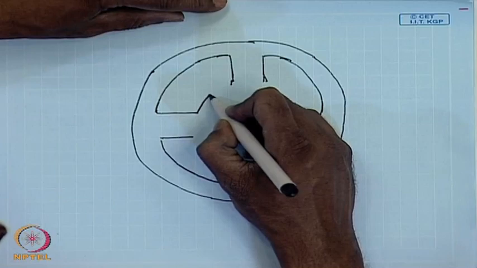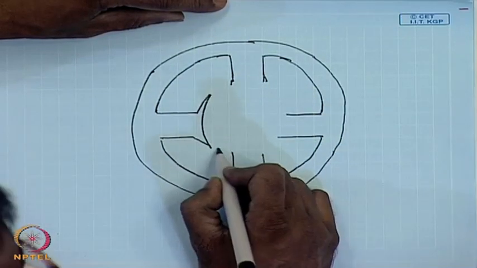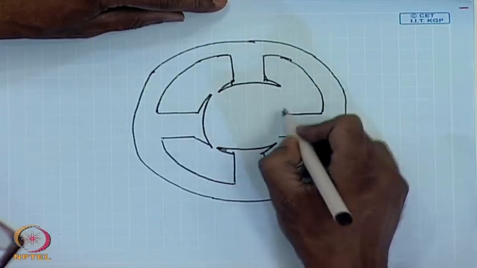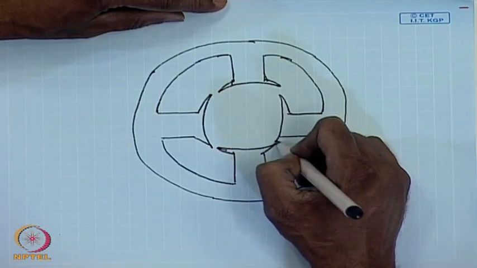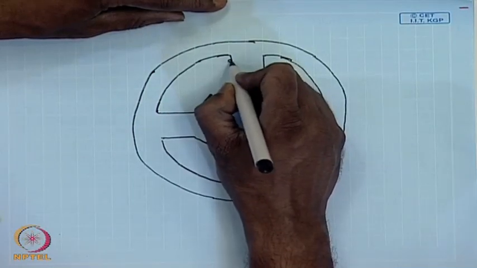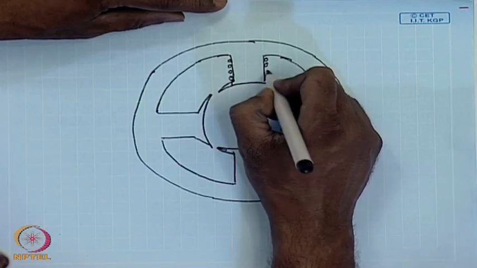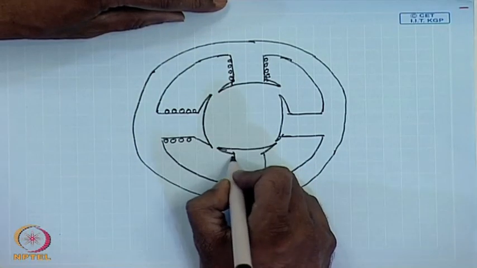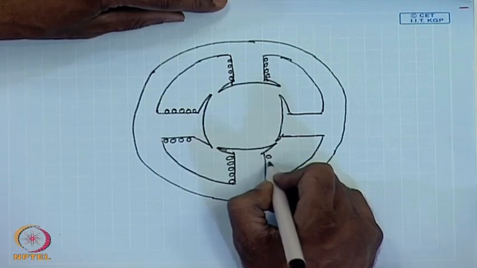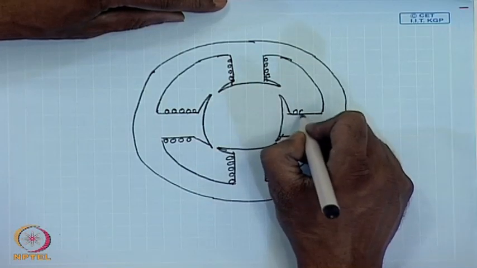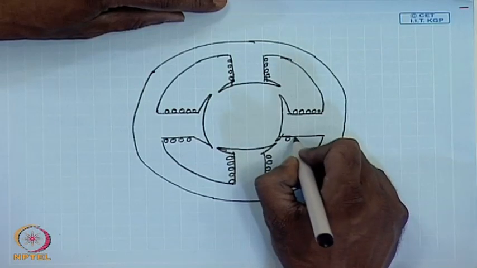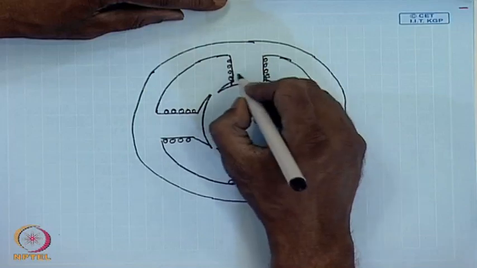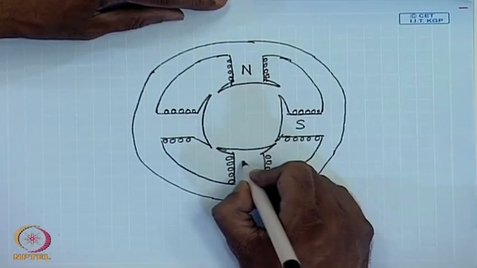The poles are fitted with pole shoes, which cover most of the air gap part, and carry winding. These windings are electrically excited with DC current such that alternate north and south poles are generated.